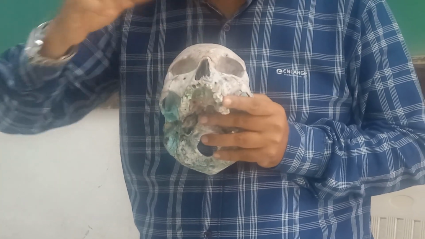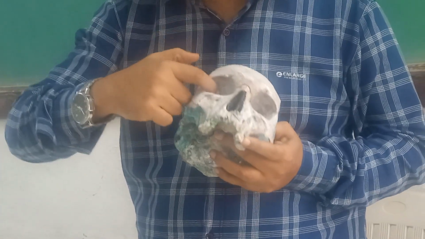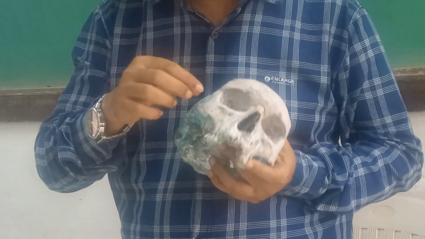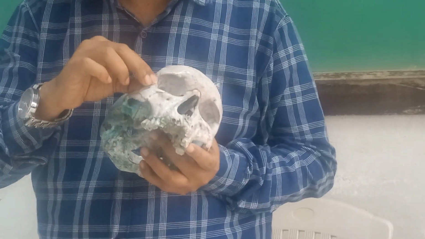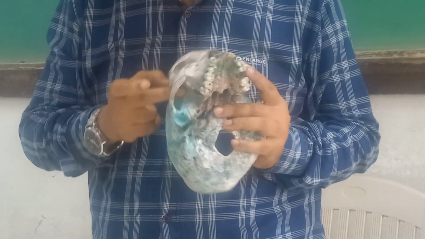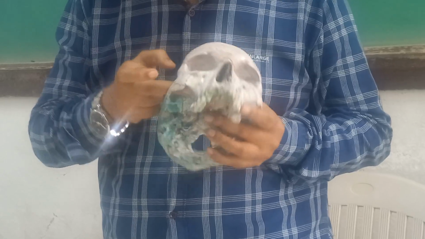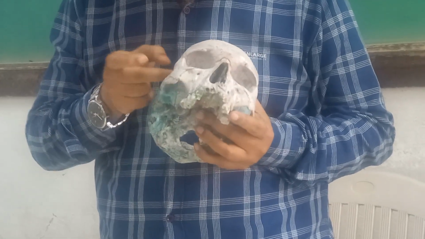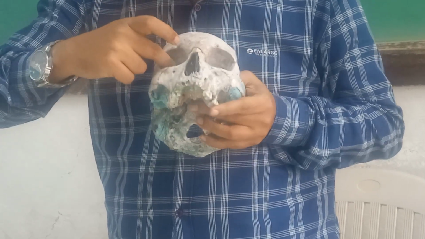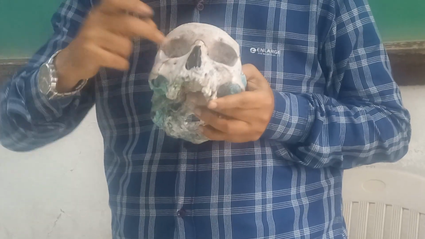Now this is the roof of the orbital fossa. The lateral wall is formed partially by the zygomatic bone, partially by a very small contribution of the sphenoid bone, and partially by the frontal bone.